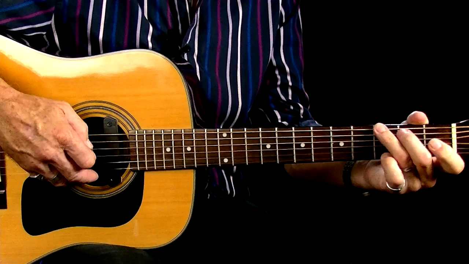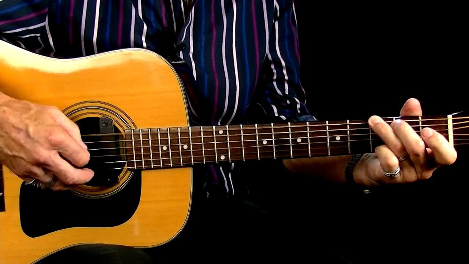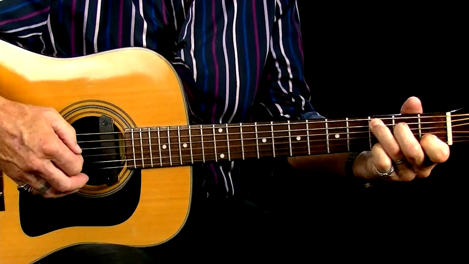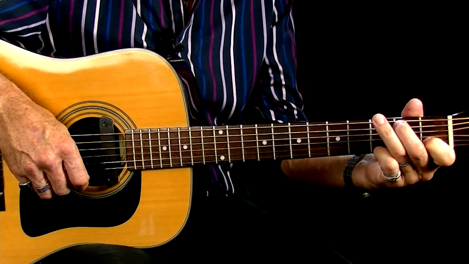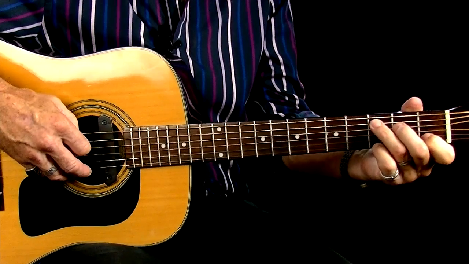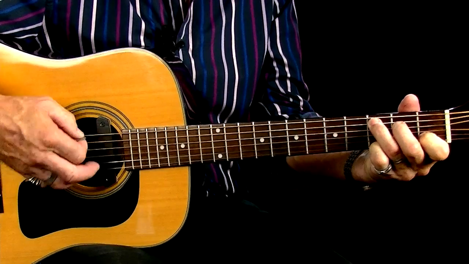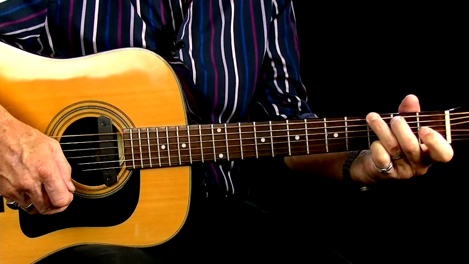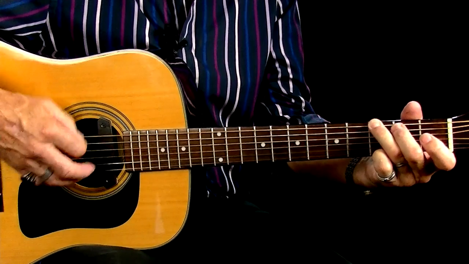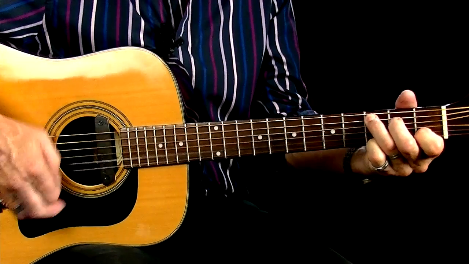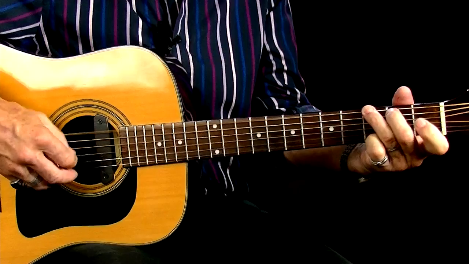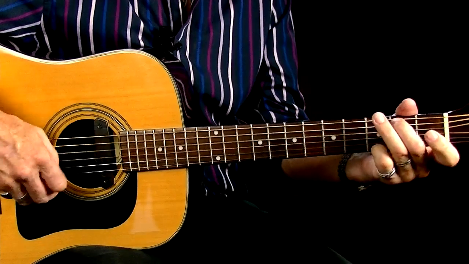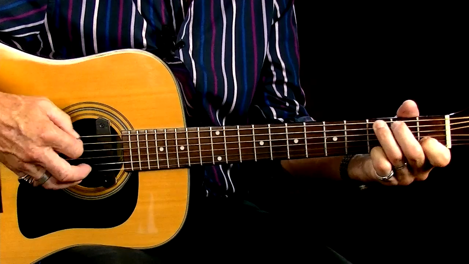In this case, you might want to go 1, 2, 3, 4, 1, 2, 3, like that. And coming back, just put it on the fourth beat, leading down back to the G. From the C, 1, 2, 3, 4, 1. So in the sequence, it can sound like this. 1, 2, 3, 4, 1, 2, 3, 4, 1, 2, 3, 4, 1, 2, 3, 4, 1.